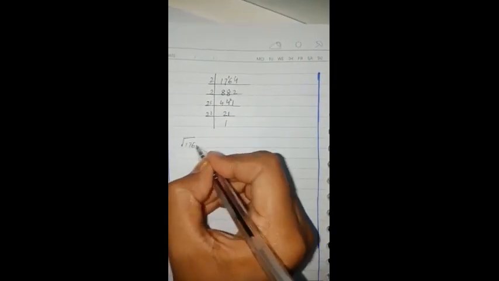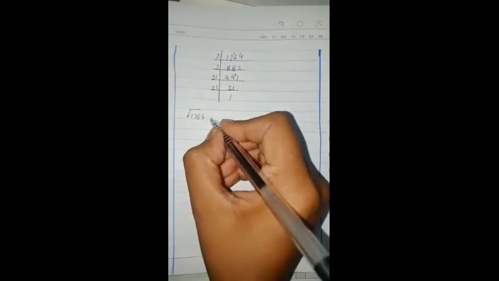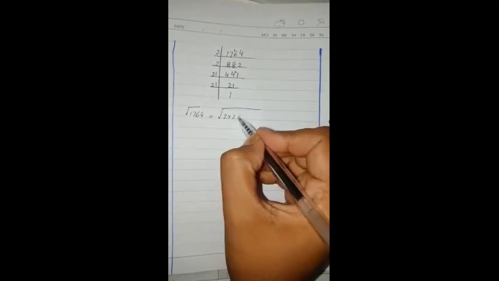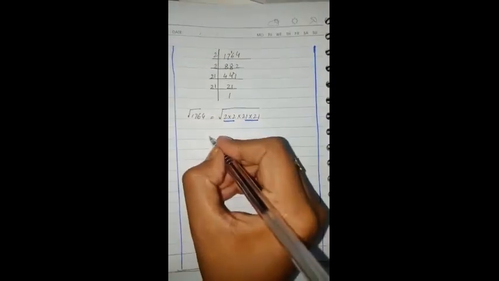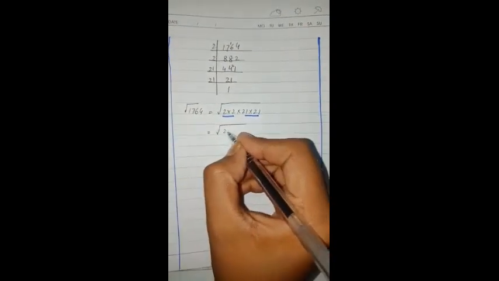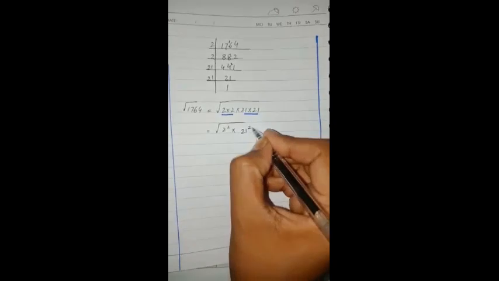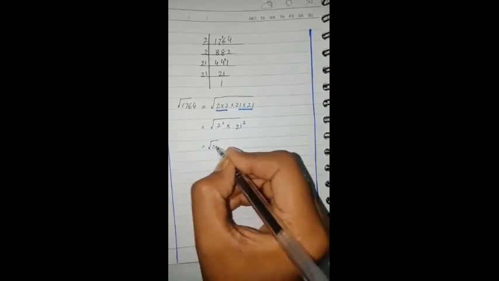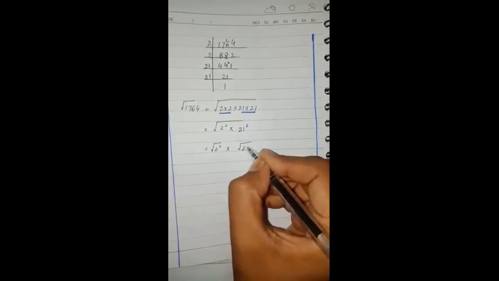Square root of 1764. Now we write the prime factors of the square root of 1764: 2 multiplied by 2 multiplied by 21 multiplied by 21. Okay, now you make the pairs and convert to index notation: 2 two times and 21 two times. You write separately 2 power 2, square root, 21 power 2.